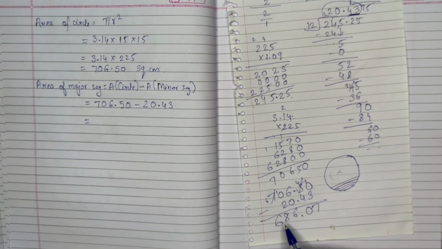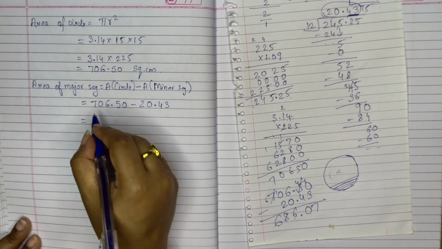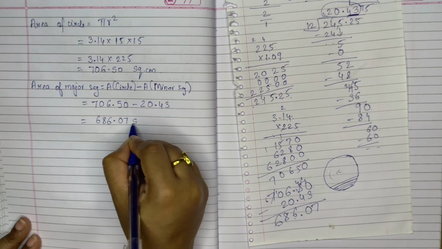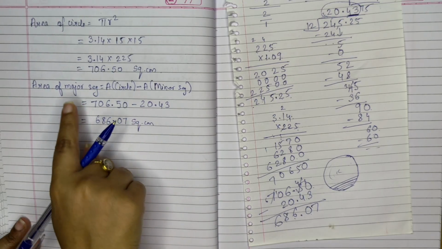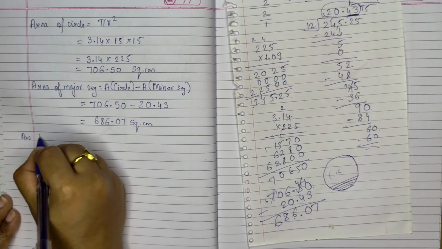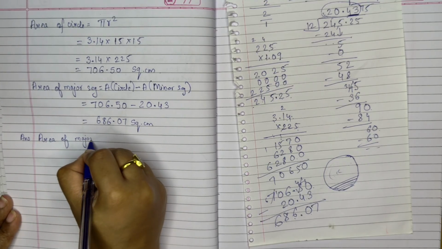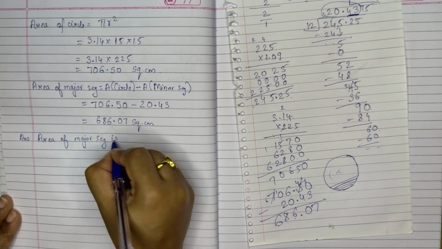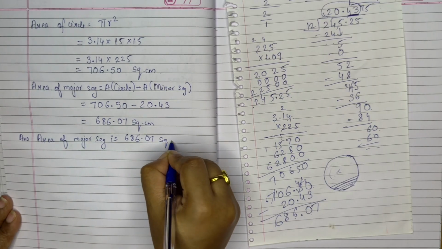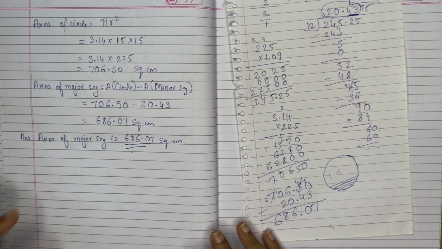So here we get 686.07. So this is the area of the major segment. Area of major segment is 686.07 square centimeters. Okay, understood?